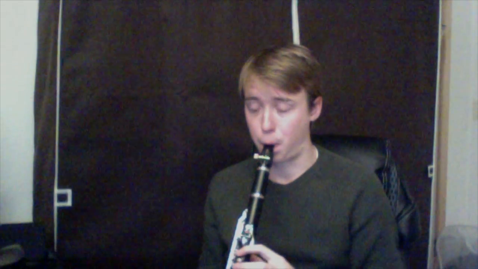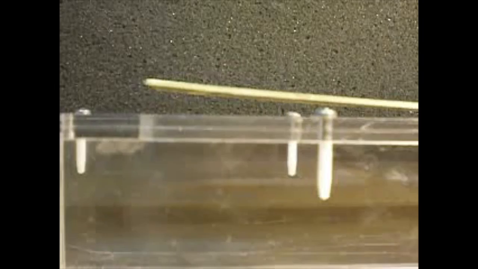Here's what a scale sounds like without the bell. And with the bell. Now, we'll see what happens when a reed is placed in a wind tunnel to model the motion of the reed inside the mouthpiece as someone blows over it.